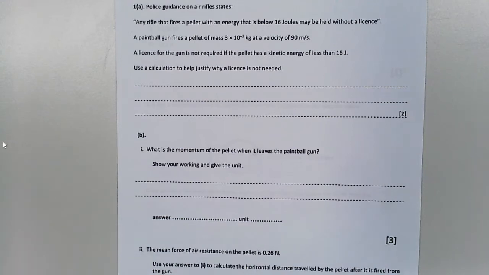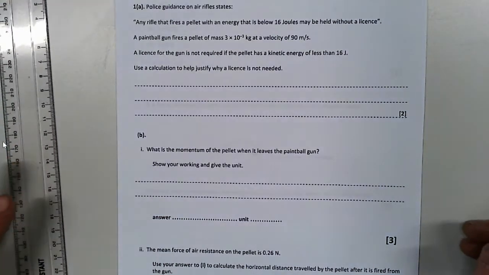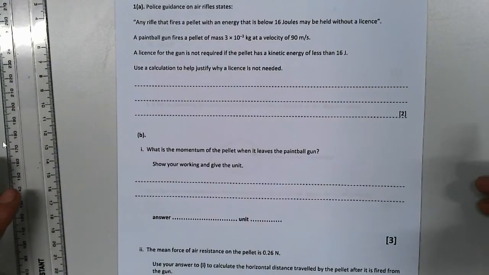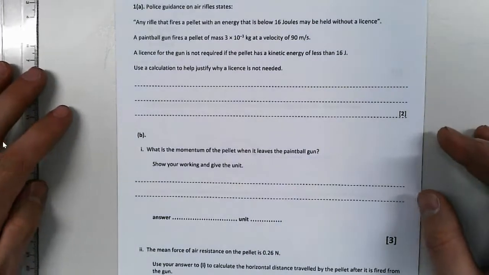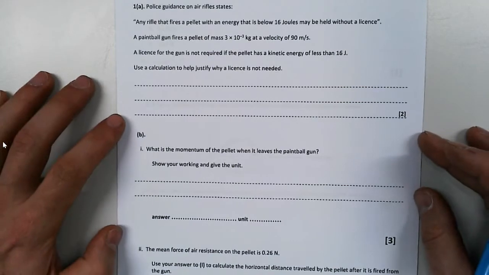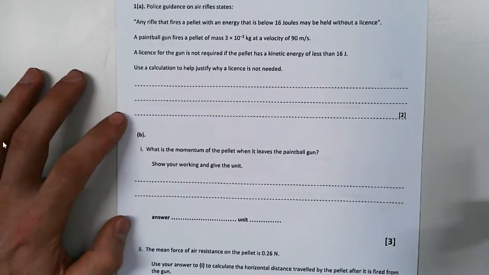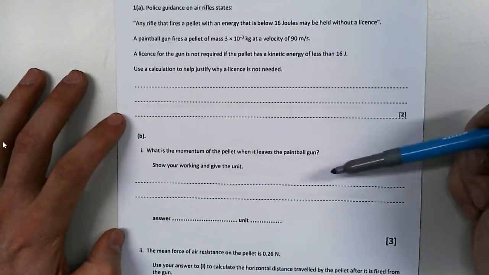In this video, we are going to work through some mechanics, some forces and motion questions for GCSE. I will have a pause before each question so that you can try it yourself, and then we'll go through the answer. So pause the video now and try parts A and B.